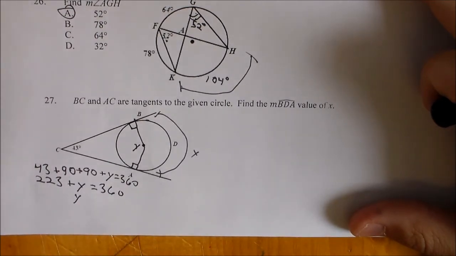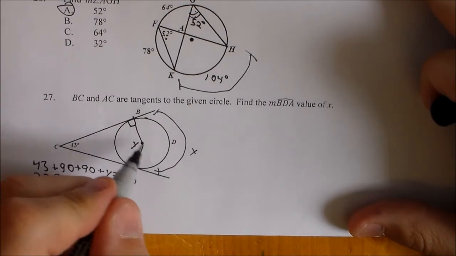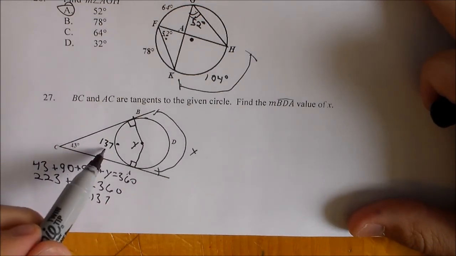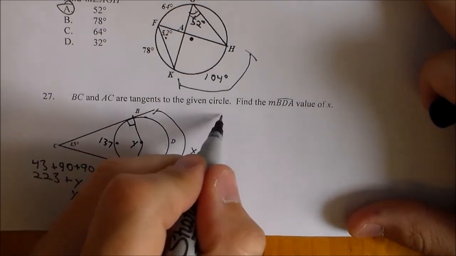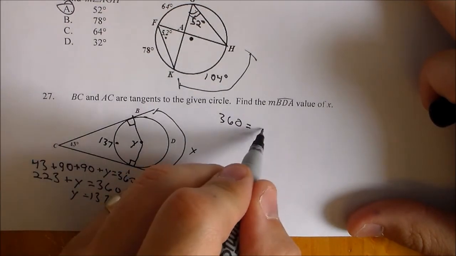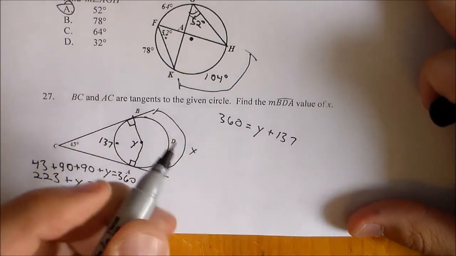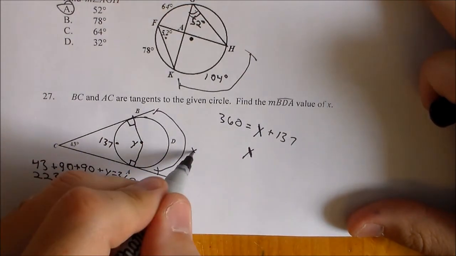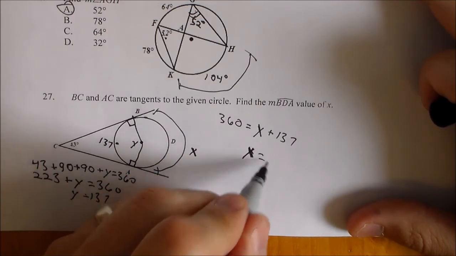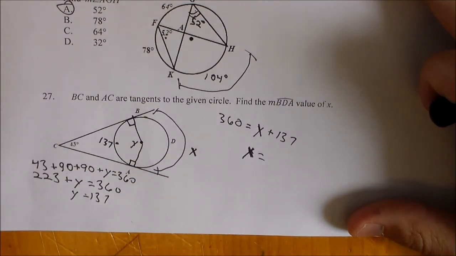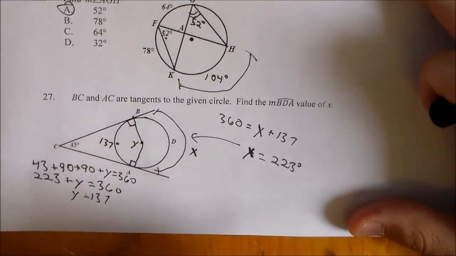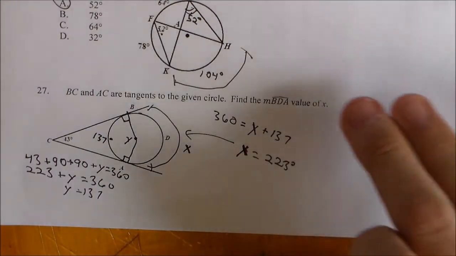If I subtract that from 360, I get 137. Now, I know this is not X, but that 137 is also the central angle right here because it matches the arc. So now I could go 360 equals X plus 137. By subtracting it over, 360 minus 137, I get 223 as my answer for the arc. So it takes a couple of steps, but it's still using the rules that we have.